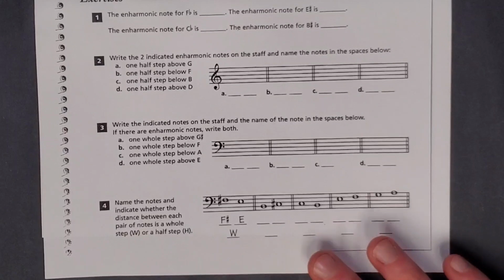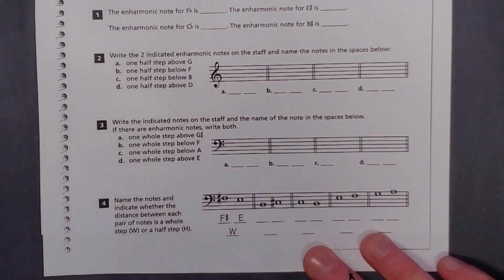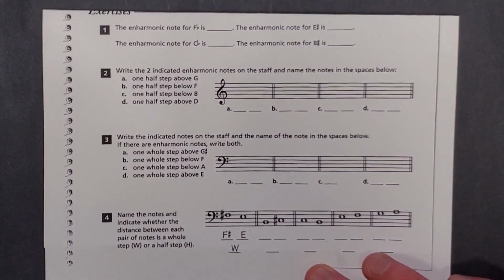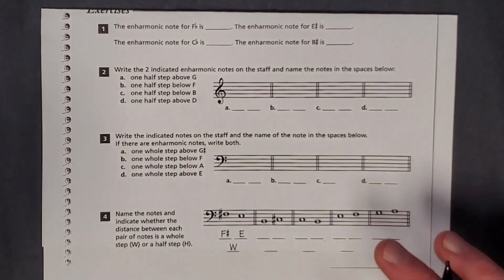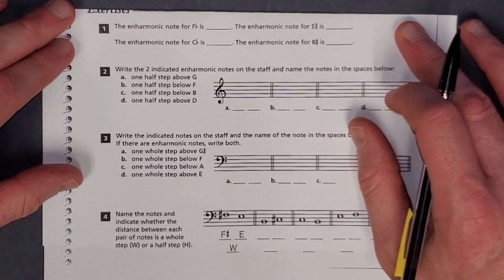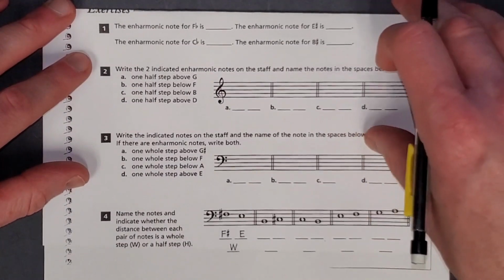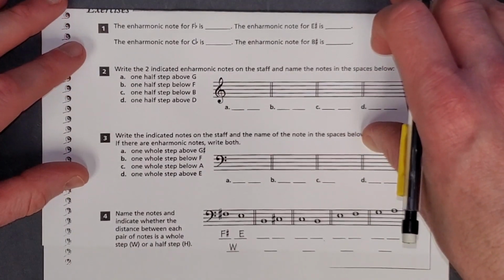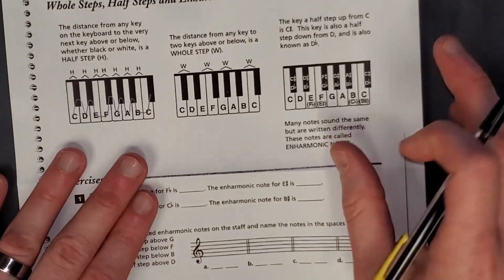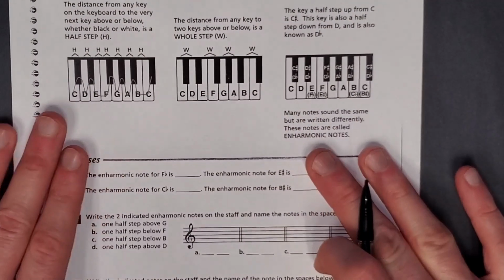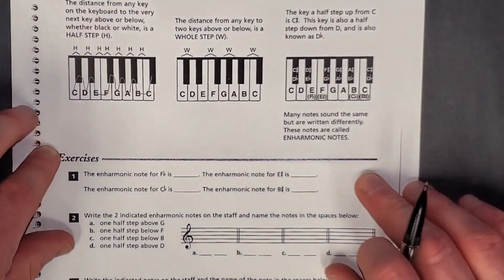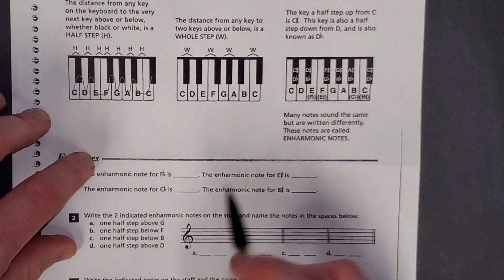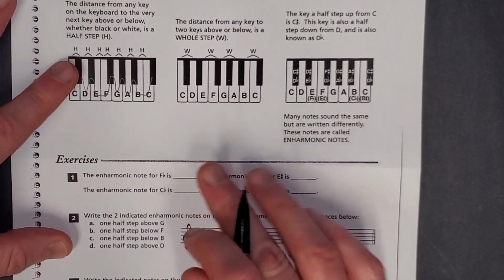All right, so here are the exercises. Make sure that everything's in frame here. Good. The enharmonic note for F flat is boom. And it really helps to have the keyboard. I'm going to leave the keyboard up just so you can see it a little bit. Okay, perfect. The enharmonic note for F flat is boom.